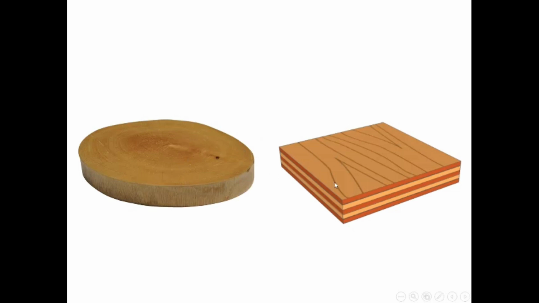You can see two wooden boards here. The preparation of this board is very easy. You just need to cut the tree, for example, and prepare the wood like this, the board like this. Previously, the carpenter prepared a door or window from this kind of board. But today we have another kind of board called plywood.